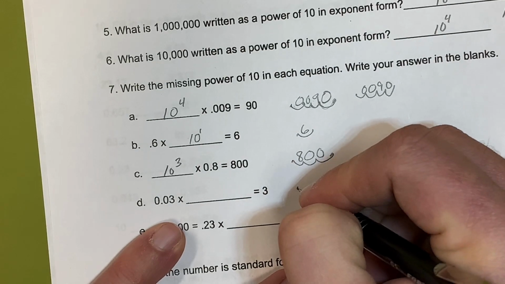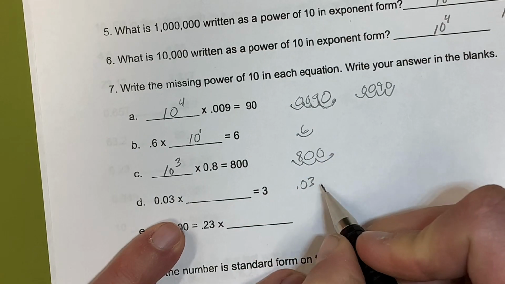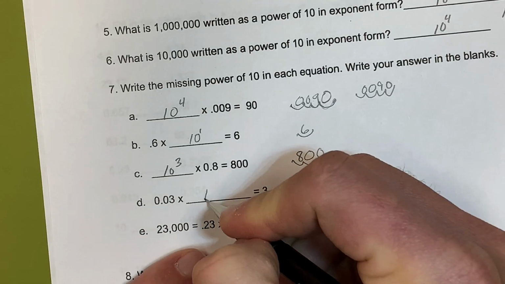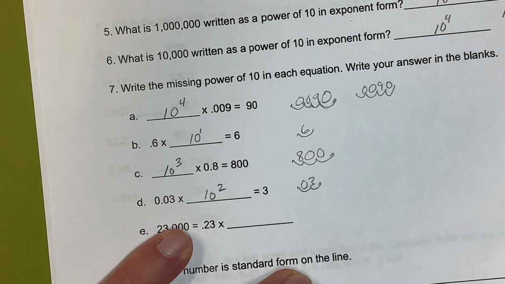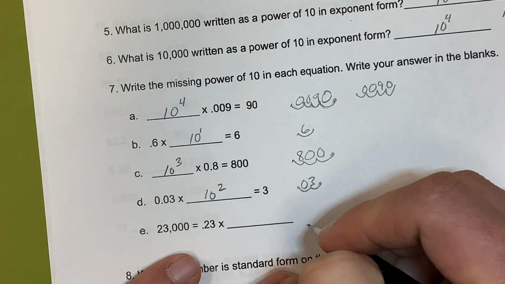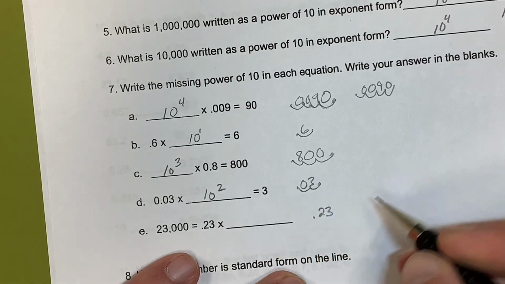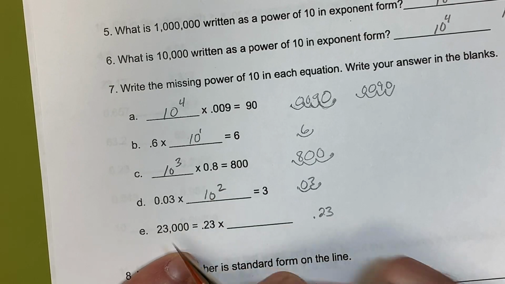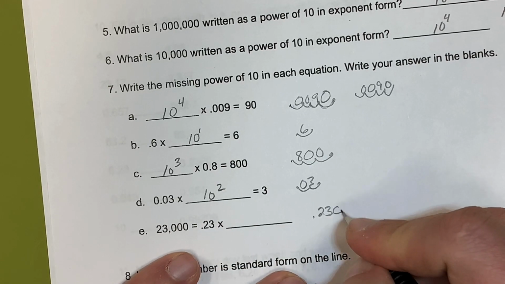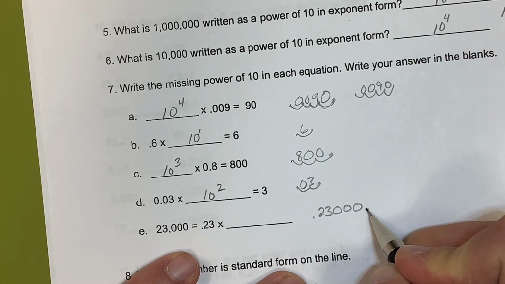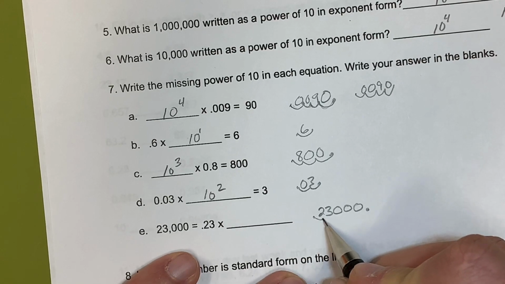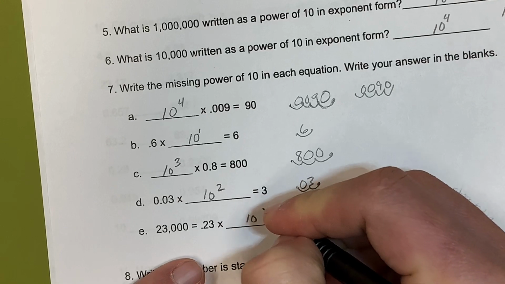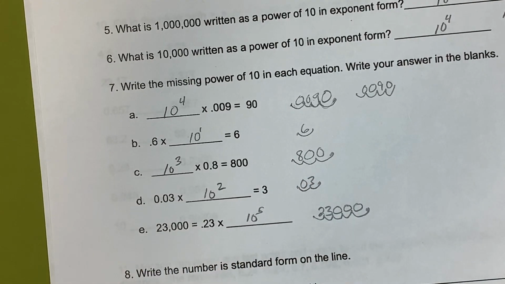Next, I have 0.03, and I need to get to 3 as a whole number. So it's going to be 10 squared. I start at 0.23, or 23 hundredths, and I need to get to 23,000. So I need to get all the way to here. So I move it over 1 spot, 2, 3, 4, 5, 10 to the 5th. Okay.